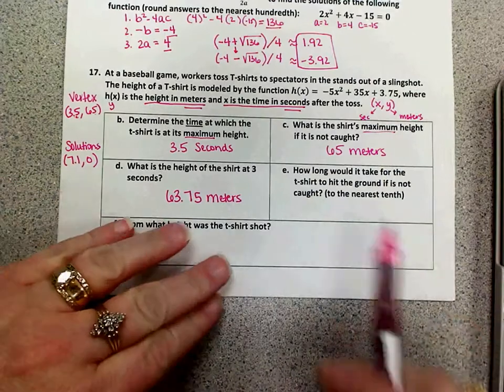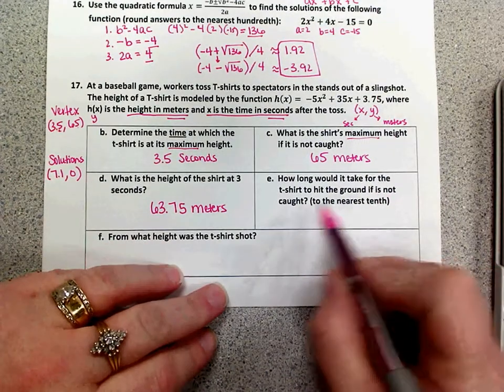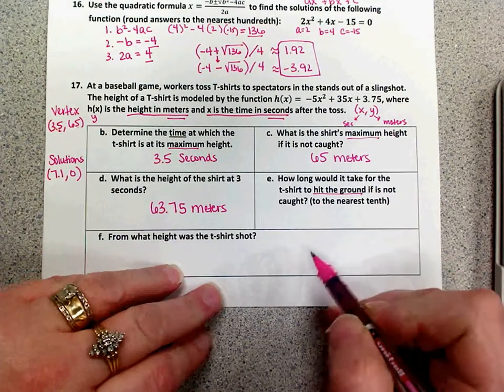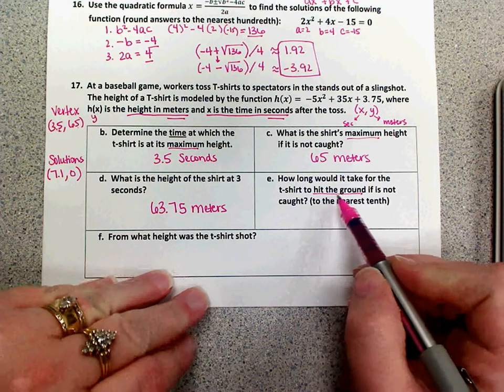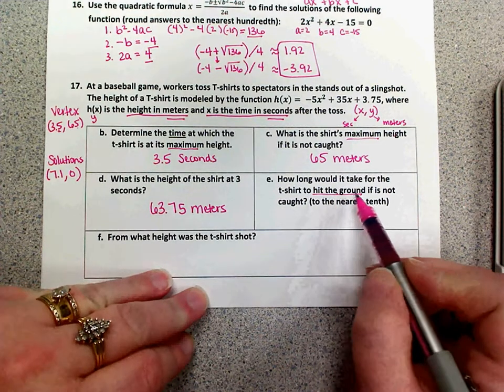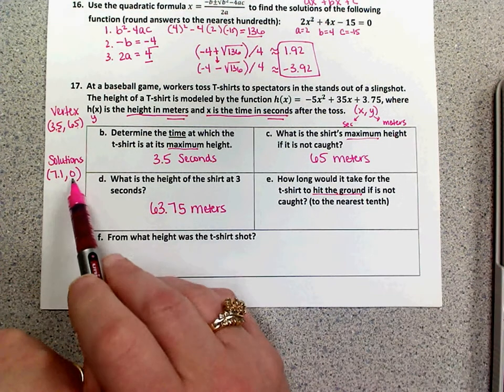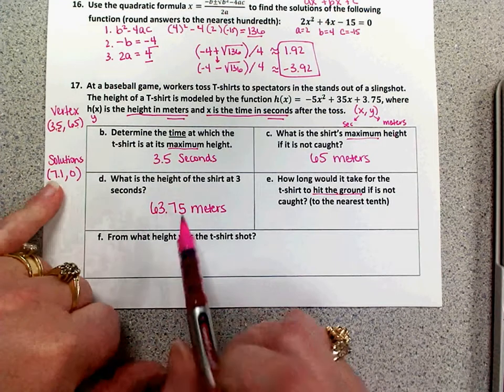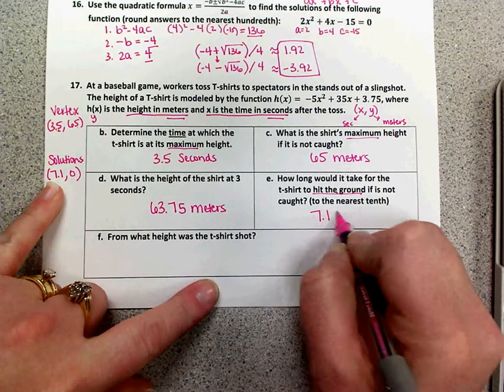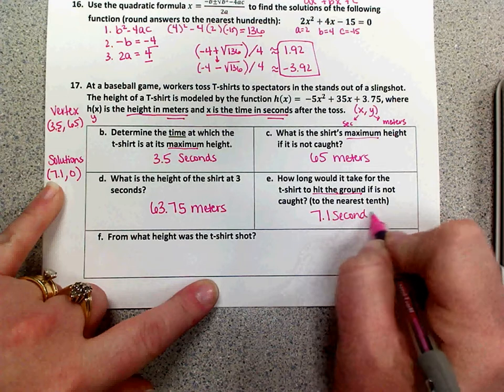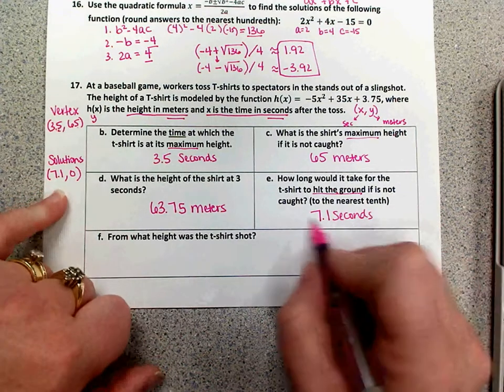Part E says, how long would it take for the t-shirt to hit the ground if it's not caught? So what is the height of the t-shirt when it hits the ground? It's 0. Remember, that was our solution. And so the time it took to get there is the 7.1 seconds, the x coordinate of that solution. Remember, don't give a negative time.